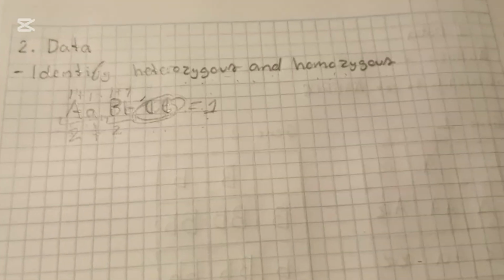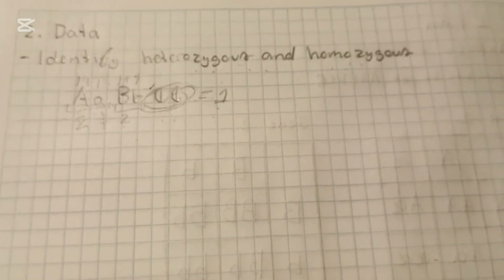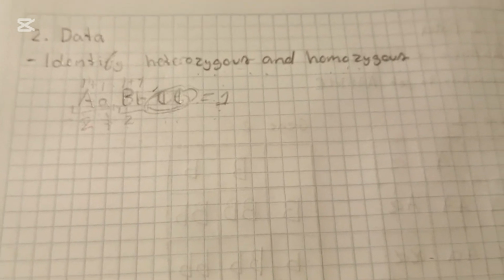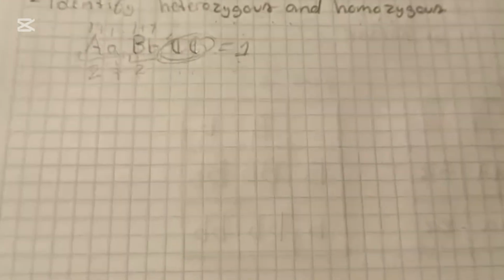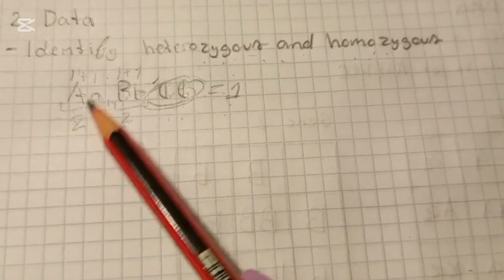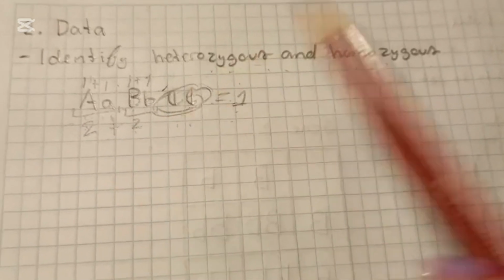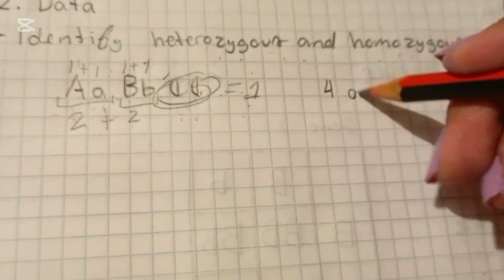But in the case of the double C, there will be just one option, which will not count because it will not add variety to the new gamete creation. So in this case, the combination of these two genes will give us that there are 4 options.